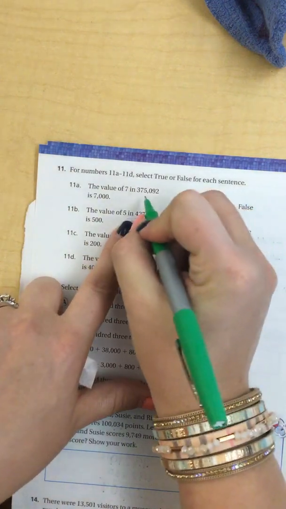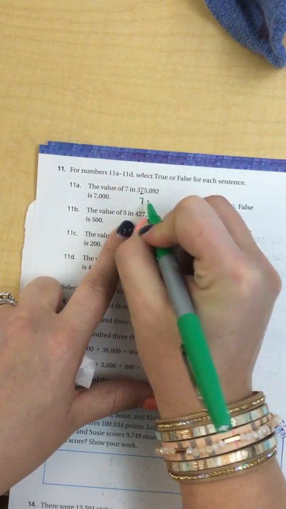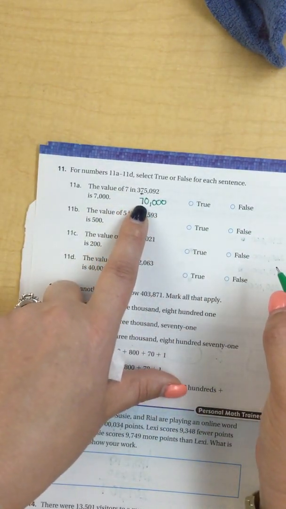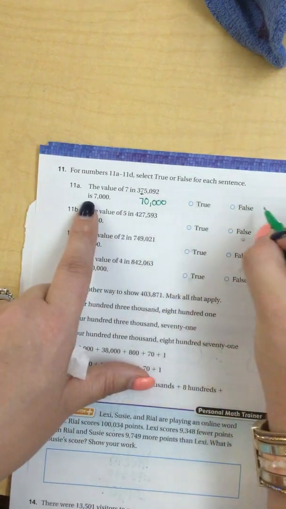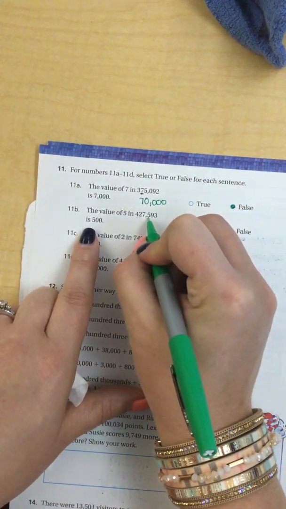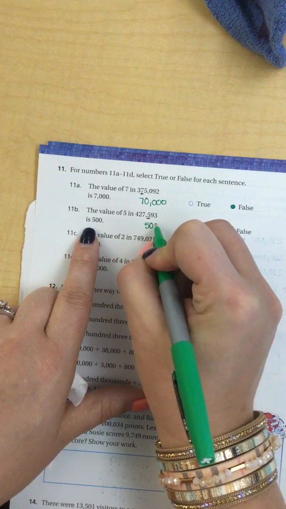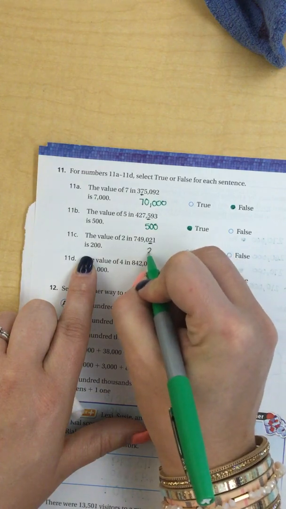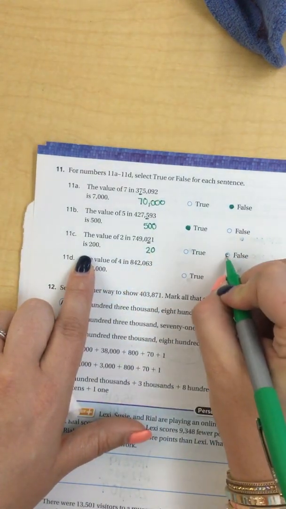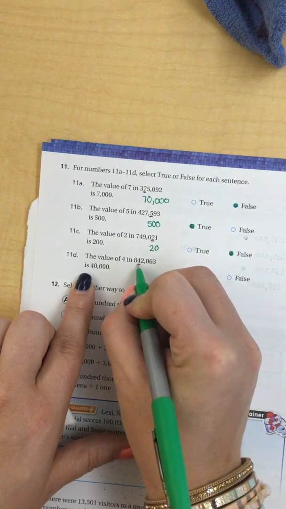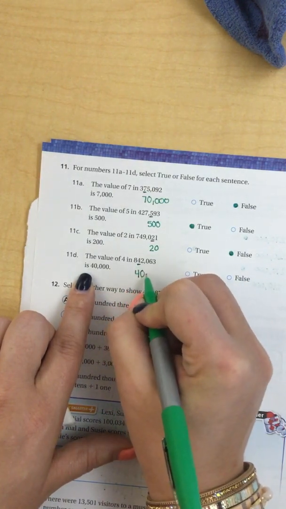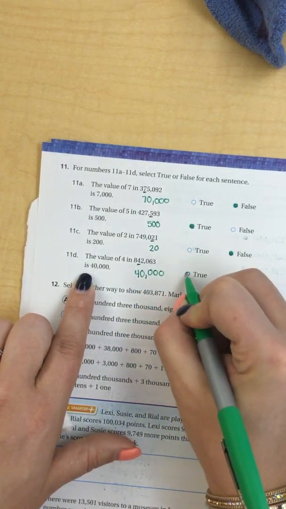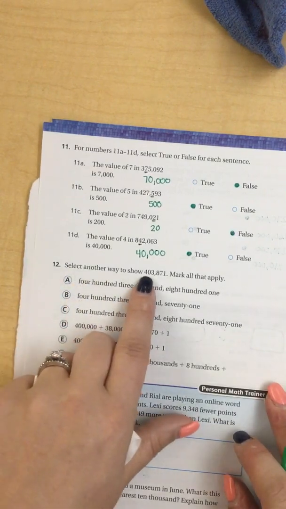All right, so the next ones, we are deciding if the value is correct. And the easiest way to do this is that anything behind this place value should be 0. So this is in the 10,000s. So 7 10,000s is 70,000. So that is false. The 5 in this one, we have a 5, 0 in the 10s, 0 in the 1s, 500. Yes, that is true. A 2, I have a 2 in the 10s and a 0 in the 1s, so that is false. And a 4 in the 10,000s, so that would be 0 in the thousands, 0 in the hundreds, 0 in the tens, 0 in the ones. 40,000 is true.